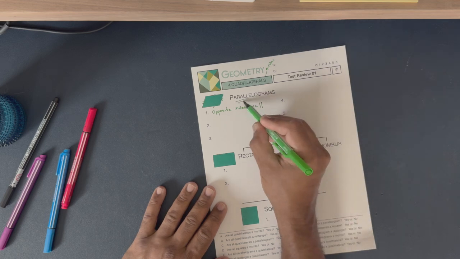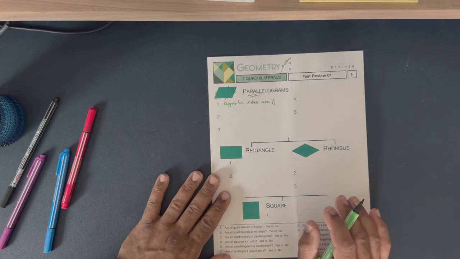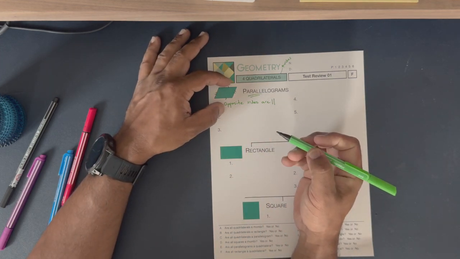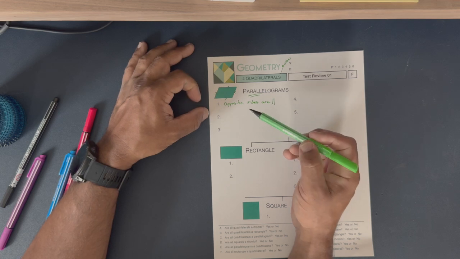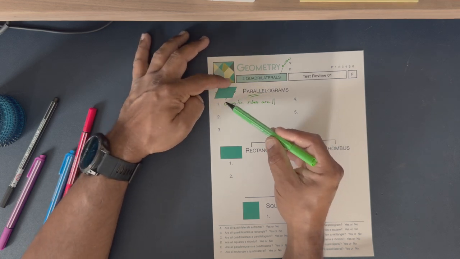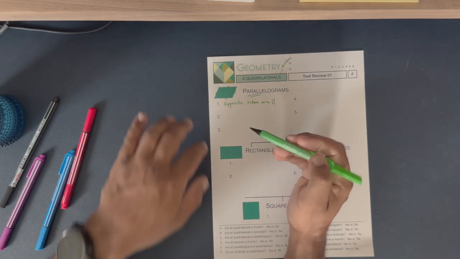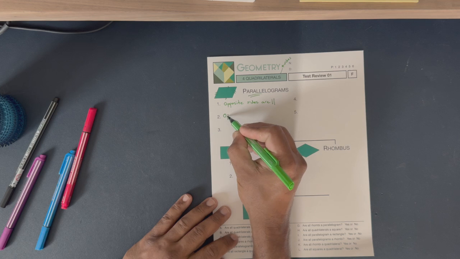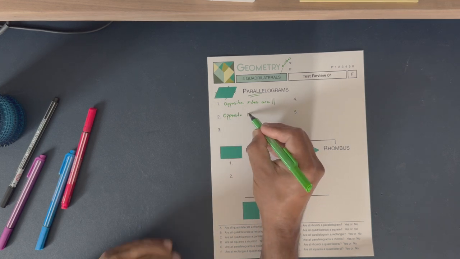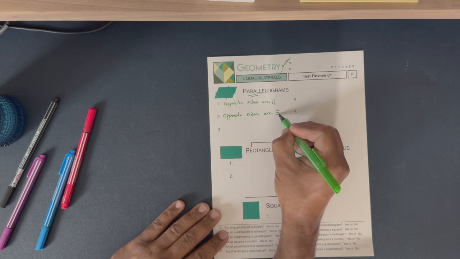Thus, the name. Well, it has other properties too, such as the sides that are opposite each other. They look like it, but they are actually the same size. So these two are the same. These two are the same. These two are congruent. These have the same length. So opposite sides are congruent.